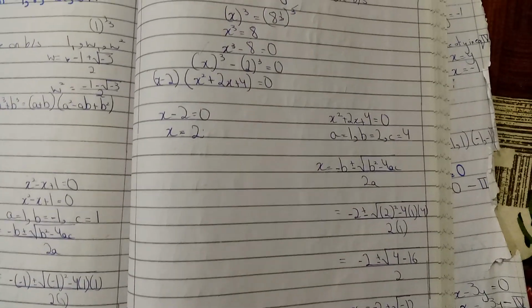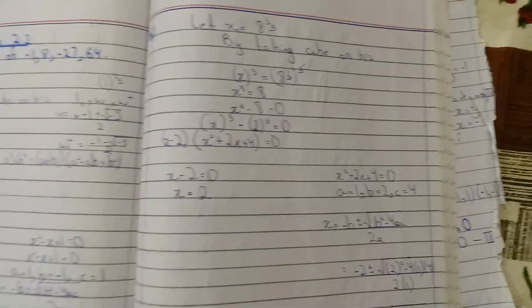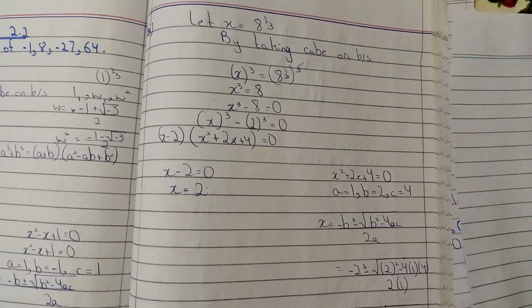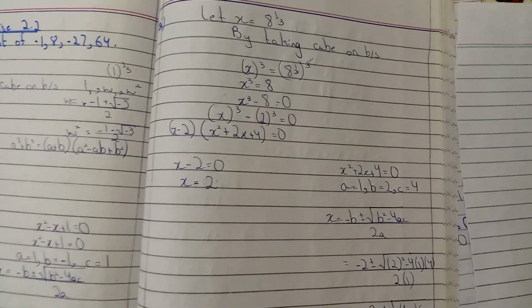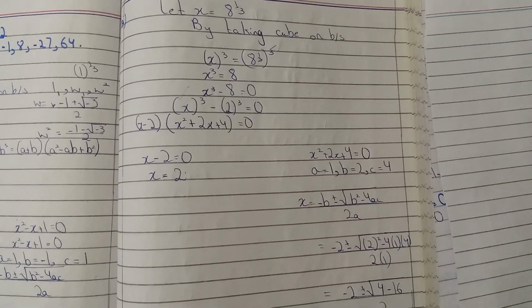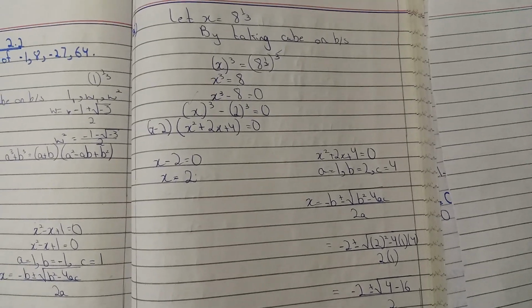And now the next part, in which we have to find the cube root of 8. So we suppose that x is the cube root of 8. By taking cube on both sides, we have got two factors: x minus 2 and x square plus 2x plus 4. Then we take them equal to 0. We have got x is 2, and for the next bracket we have to choose the quadratic formula.